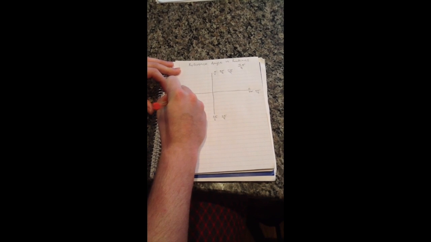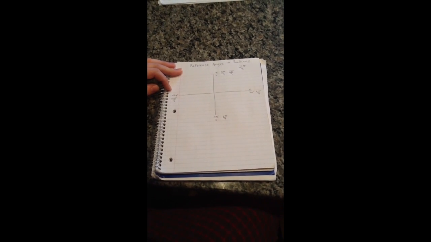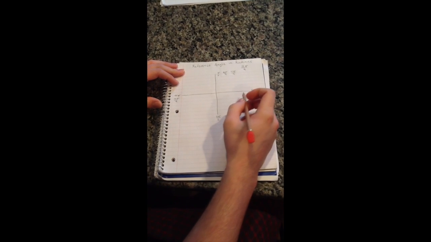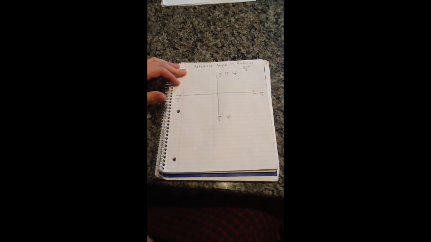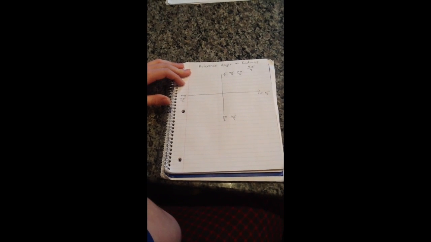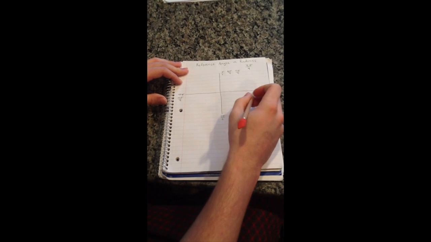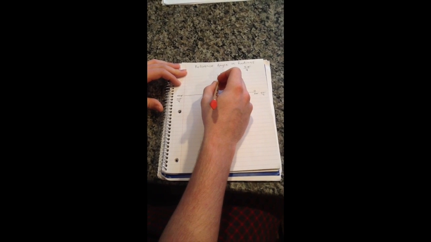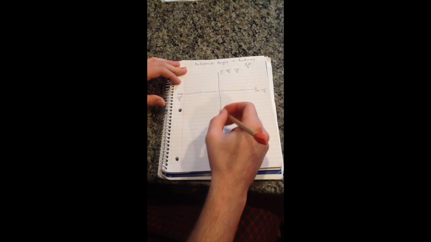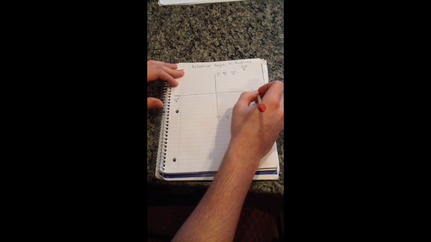Now the reason why I stopped at 12 pi over 4 is because we know that the reference angle will not be greater than 12 pi over 4 due to the fact that our example is only 11 pi over 4.